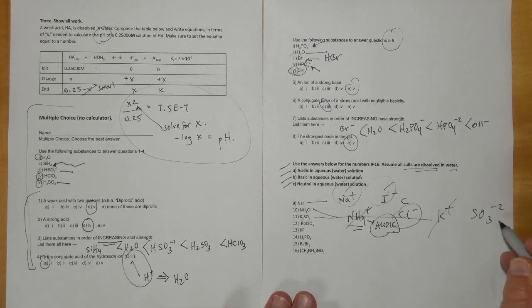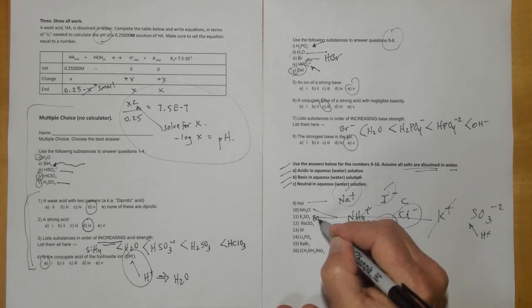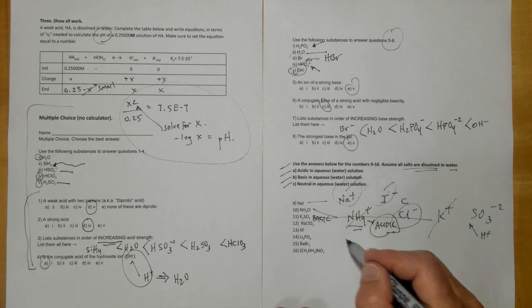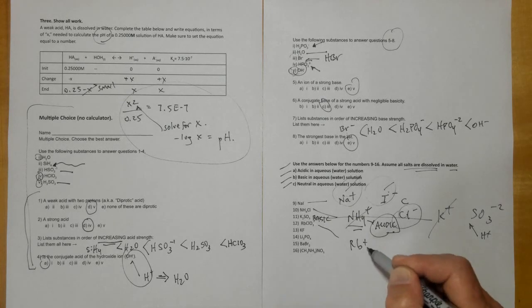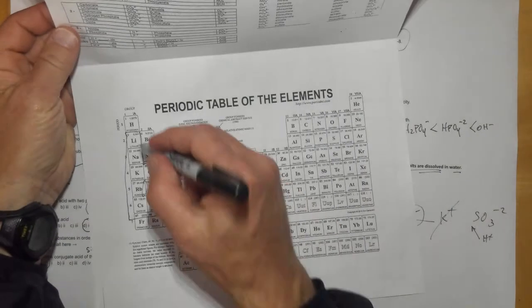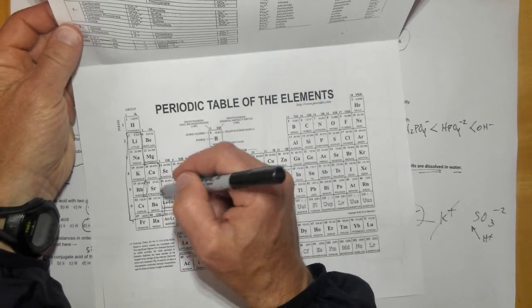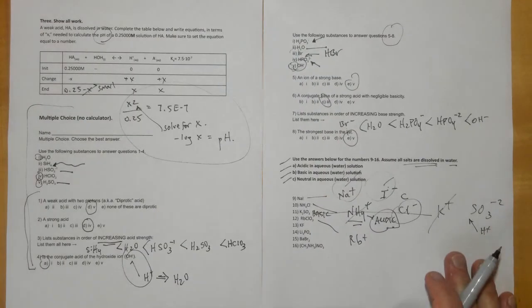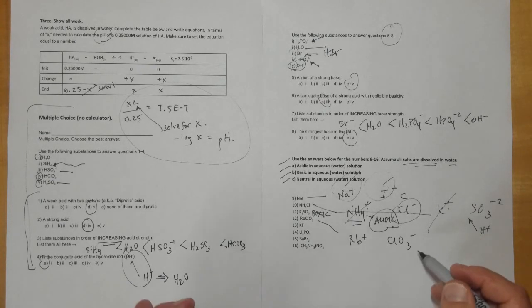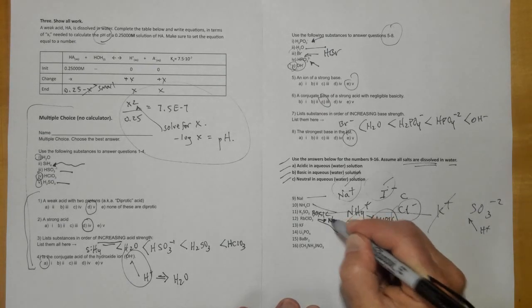SO3, 2-. This did not come from a strong, right? H2SO4 would have come from a strong. And so this would have an affinity to gaining a proton right here. And so this would be slightly basic. RbClO3. So Rb, of course, came from a strong base. If you're not sure if it came from a strong base or not, of course, look on your periodic table. Remember, these guys that are in the shape of a B right here came from the strong bases because they have hydroxides connected to them. And then ClO3-, that came from HClO3, which of course is a strong acid, so this would be neutral.